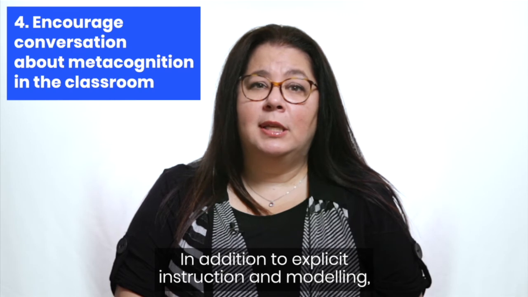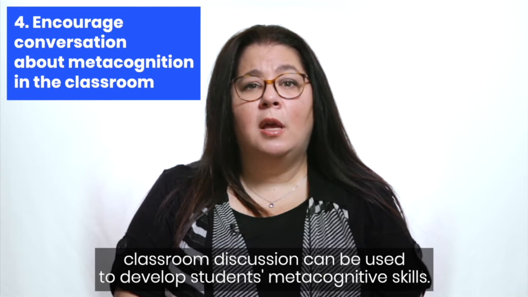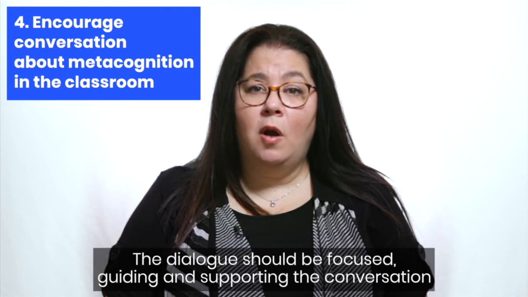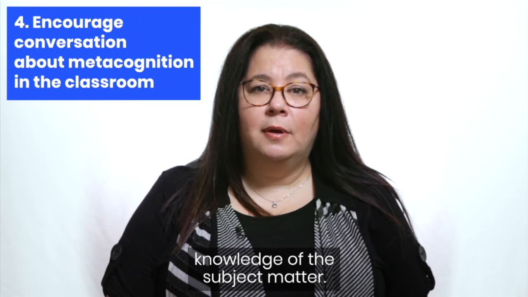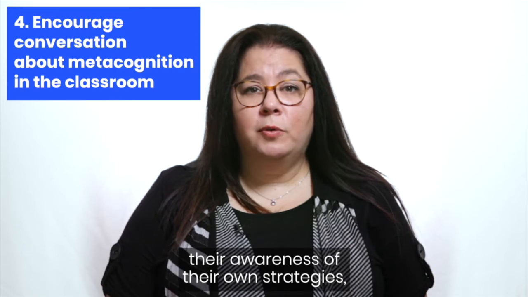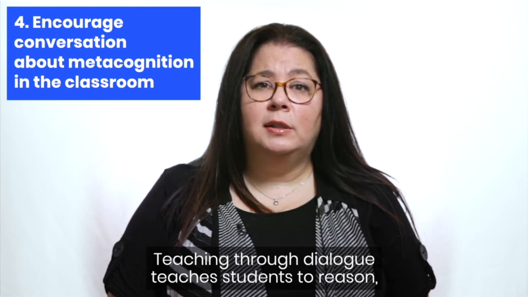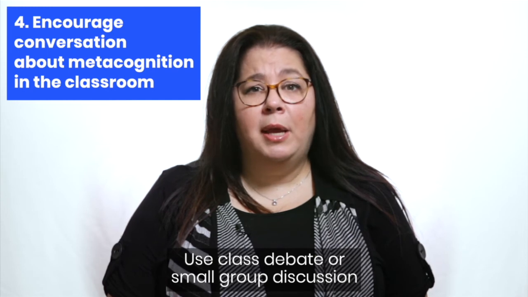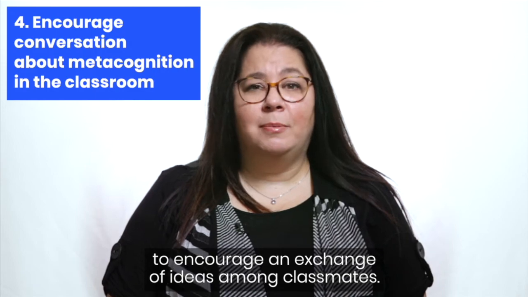Encourage conversation about metacognition in the classroom. In addition to explicit instruction and modeling, classroom discussion can be used to develop students' metacognitive skills. The dialogue should be focused, guiding and supporting the conversation so that it is stimulating and builds on prior knowledge of the subject matter. Metacognition dialogue will allow each student to share their awareness of their own strategies, which can provide ideas to others. Teaching through dialogue teaches students to reason, argue, and explain. Use class debate or small group discussions to encourage an exchange of ideas among classmates.